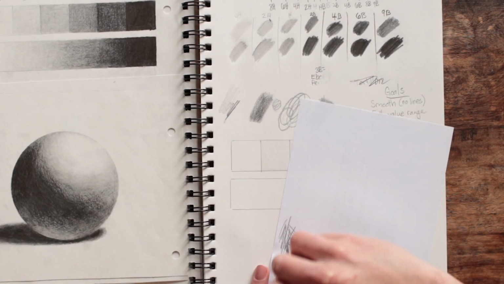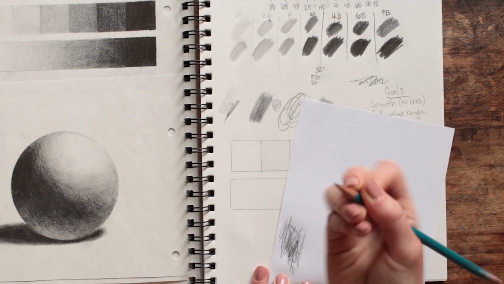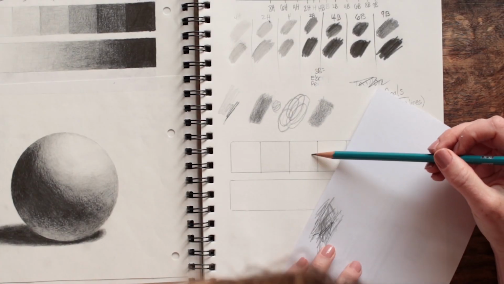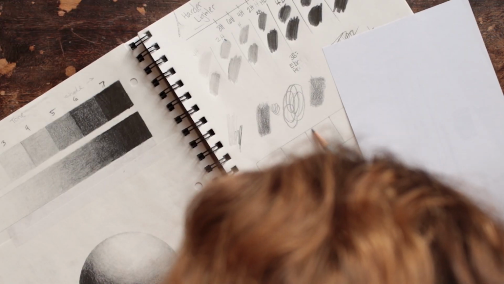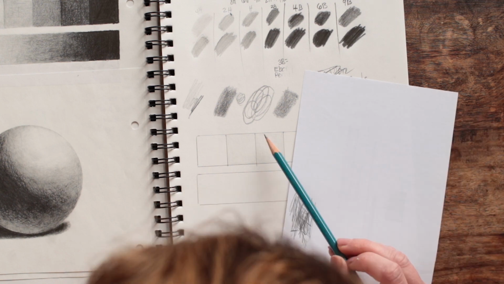Sometimes if your pencil is too sharp, you can rub it around on a scrap paper to dull it down a little bit. Patience is a big key with this. You have to go slow in order to even out the tone.